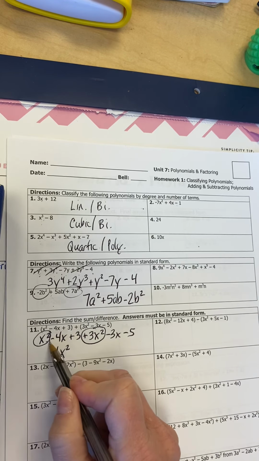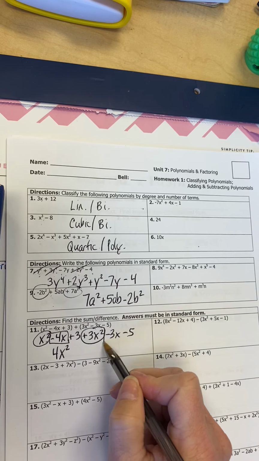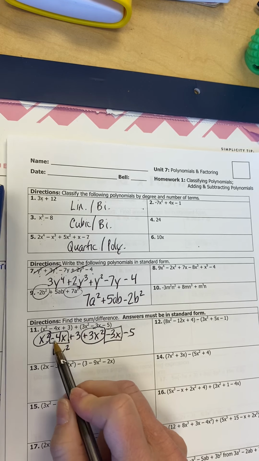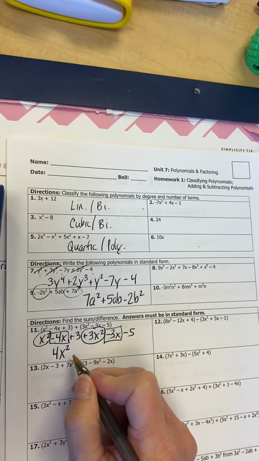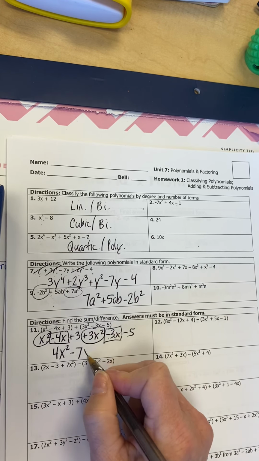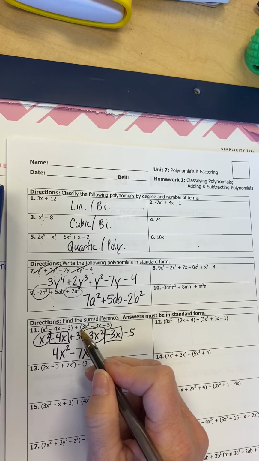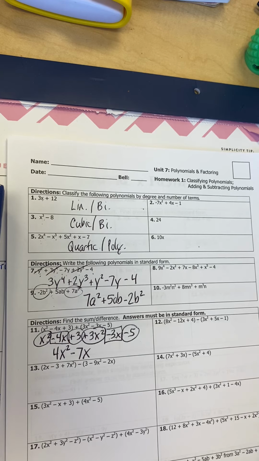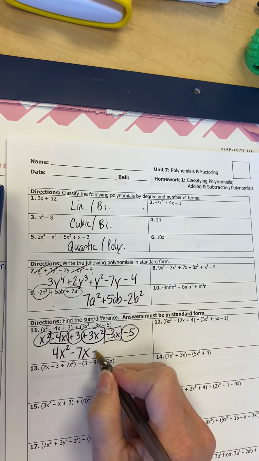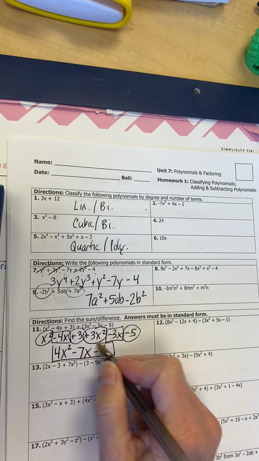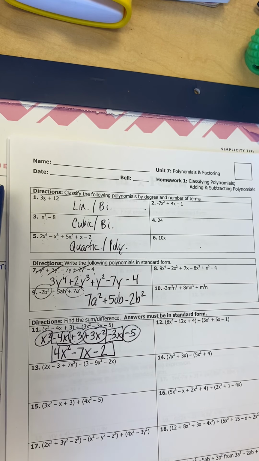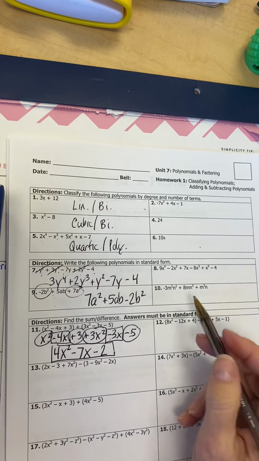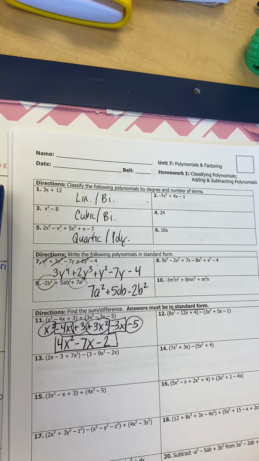Next, I have negative 4x and negative 3x. Both of those are degree 1. So I'm going to combine the negative 4 and the negative 3, which gets me negative 7x. And finally, I've got a positive 3 and a negative 5. Those are degree 0 or constants. So when I combine them, I get a negative 2. And that's the sum. The answer is written in standard form, like they asked.